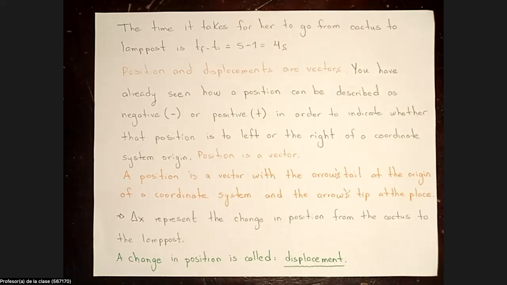Okay, so they need a direction. You have already seen how a position can be described as negative or positive in order to indicate whether that position is to the left or to the right of a coordinate system origin.